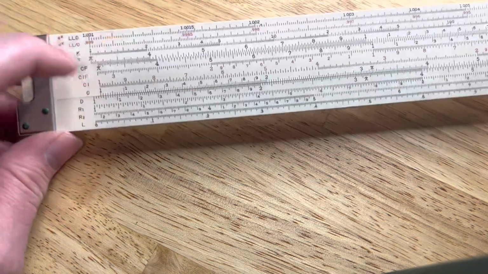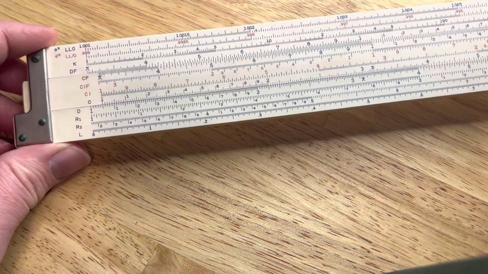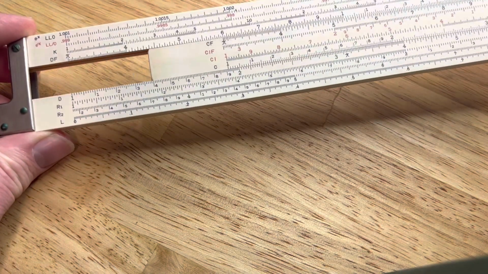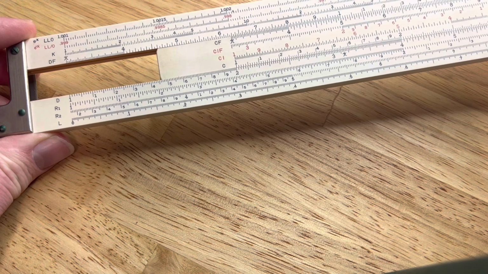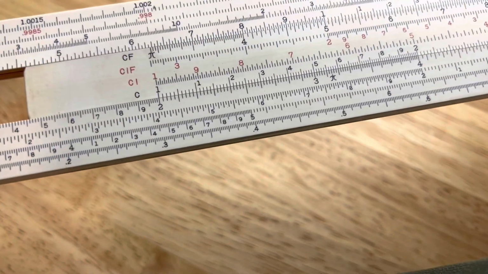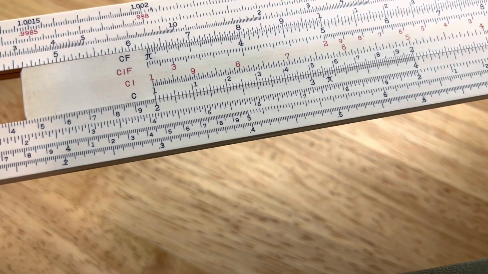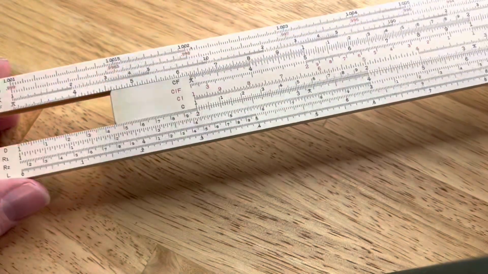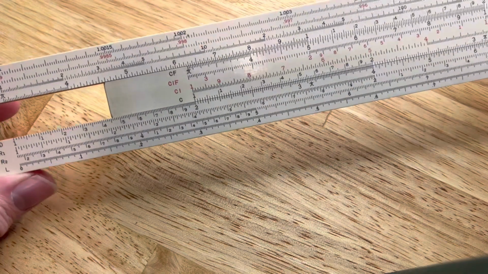Pretty simple example. You take the 1 on the C scale and you slide it to the first number in your multiplication, the 2. Line it up. The more accurate you get the line, the more accurate your answer is going to be. So the 1 is directly over the 2, the first number you want to multiply by. The second number you want to multiply by is 3.